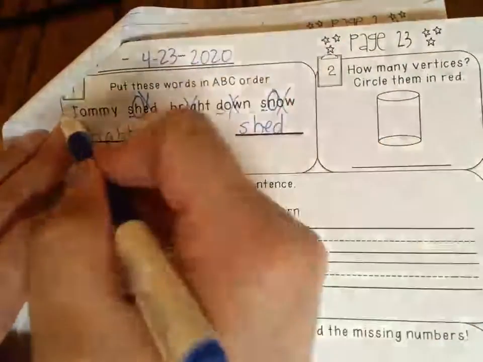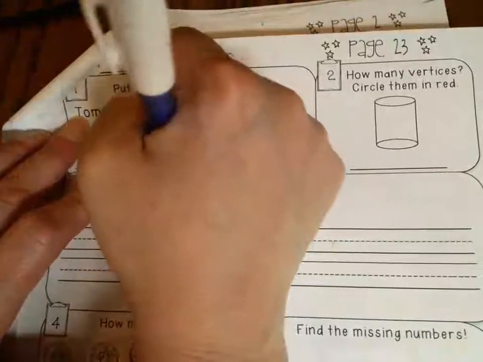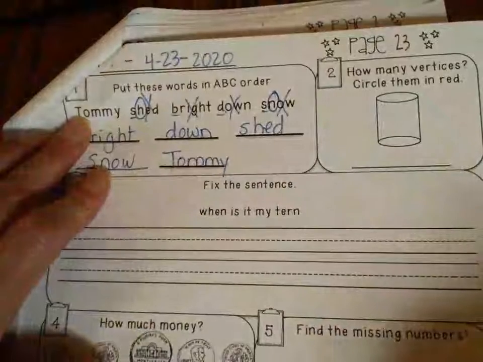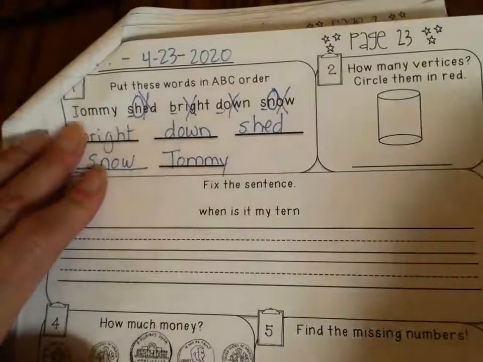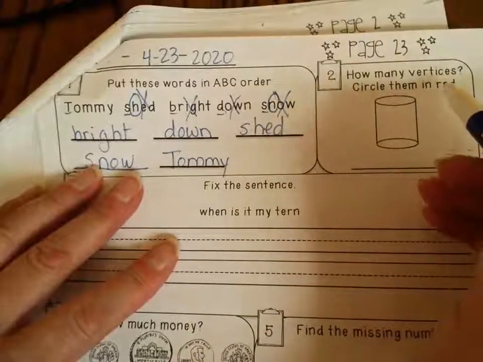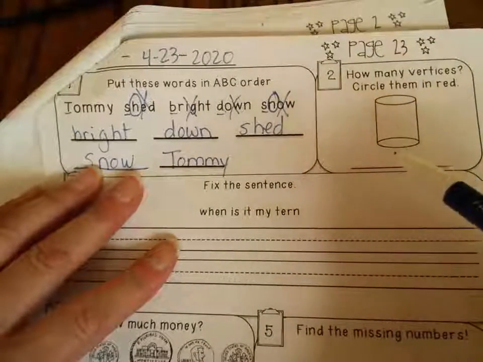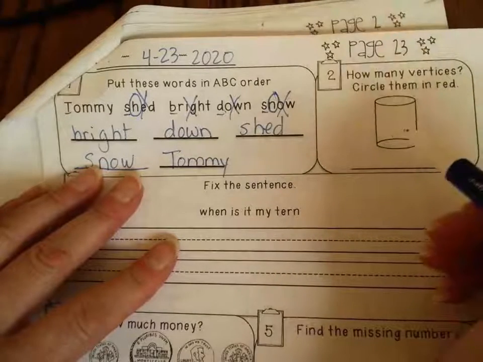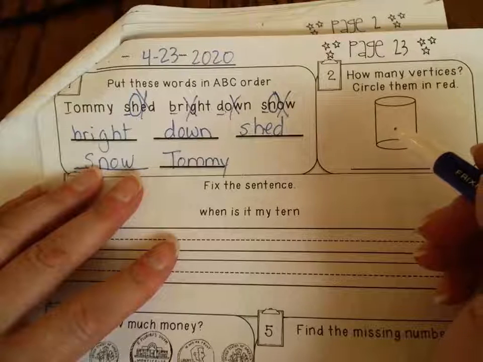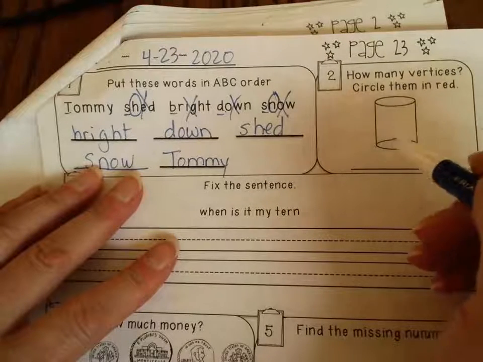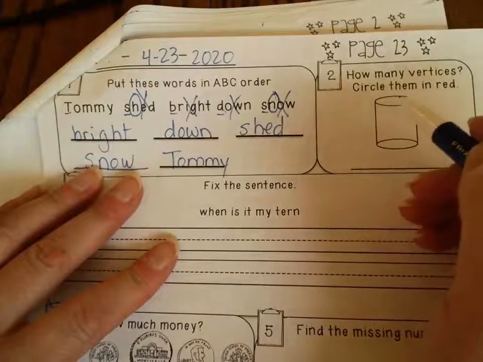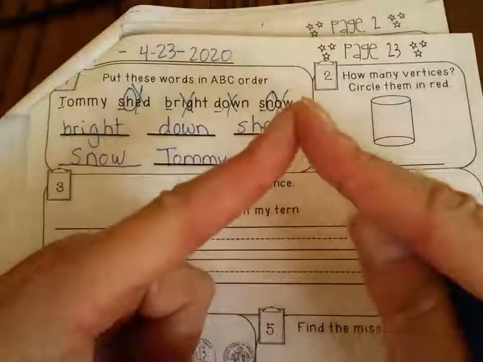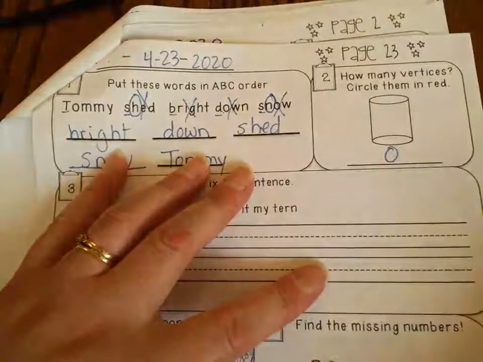Okay, and then last but not least we have Tommy, and that is with a capital T because it is a name. Okay, box 2, how many vertices? Circle them in red. Okay, this is a cylinder, so imagine the shape of a can. Okay, a pop can, a vegetable can, whatever. And we're looking for corners. We don't actually have any corners. I know it looks like it in our drawing, but this is 3-dimensional, so it's actually round, okay? So there's no actual corners, all right? So we are having 0 vertices.